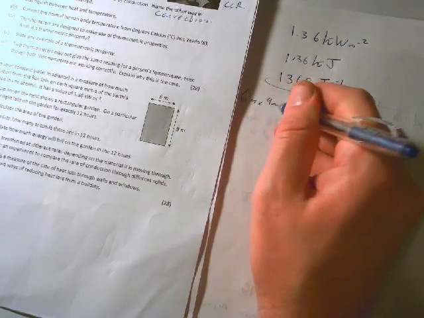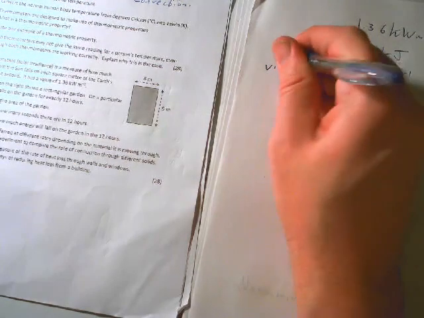So, first question. Calculate the area of the garden. 6 by 9, 54 meters squared. 6 meters by 9 meters, the area of the garden. And I'm being a bit of a bad example here. I should be labeling this.